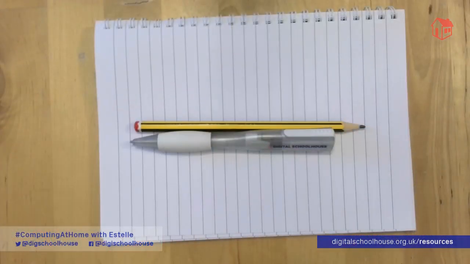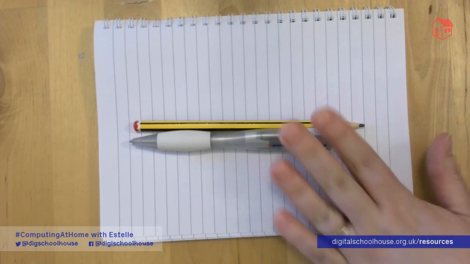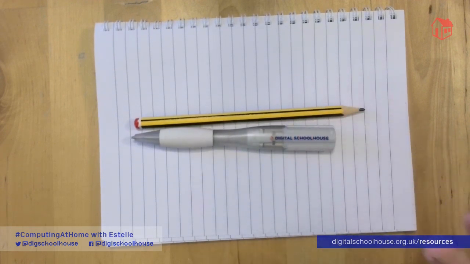Okay, so let's have a look at what we're going to need for today's workshop. At the bare minimum, you are going to need a notepad, a pen and a pencil. You're also going to need a computer because you're going to be accessing some software today. You're going to be using Excel, which is spreadsheet software.